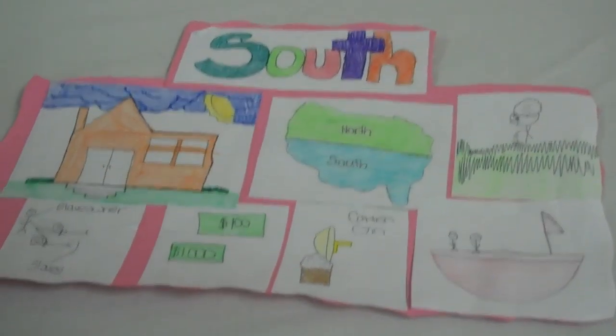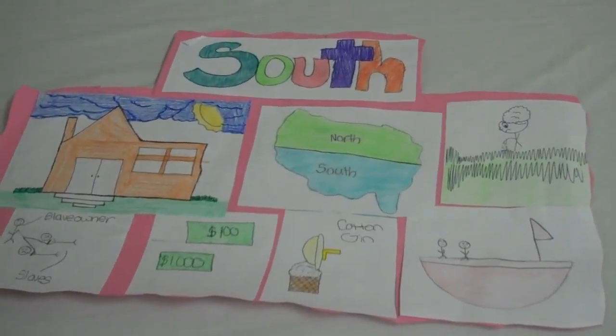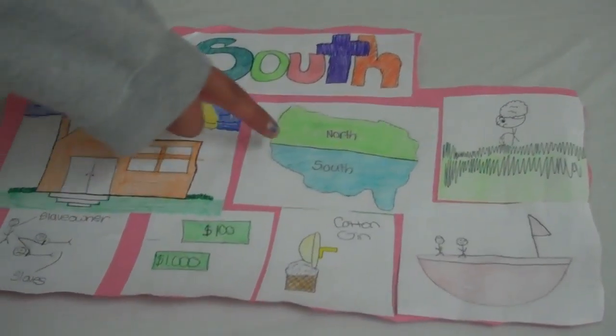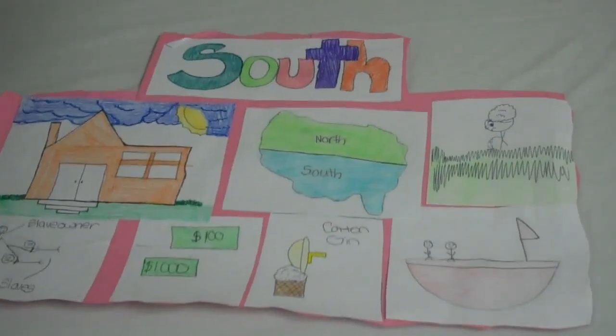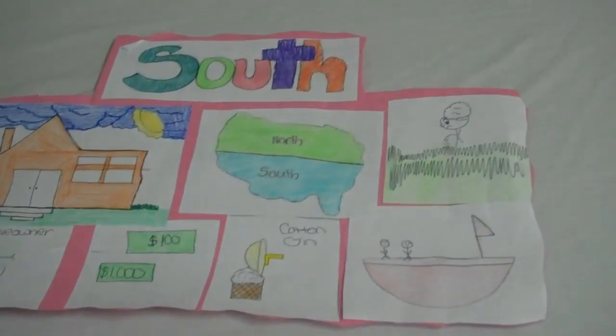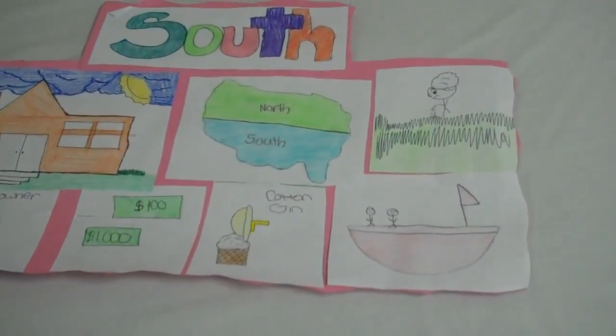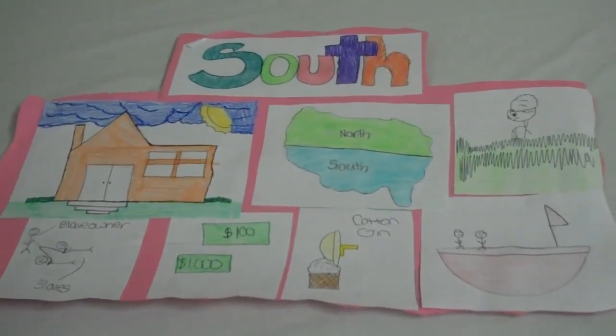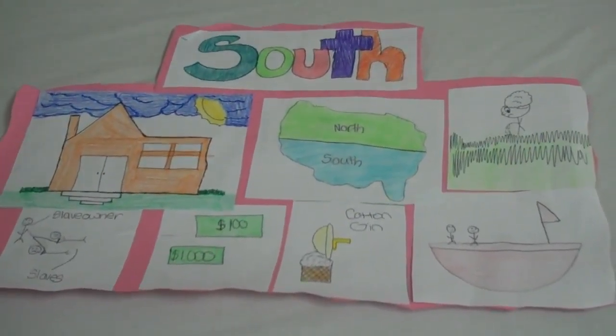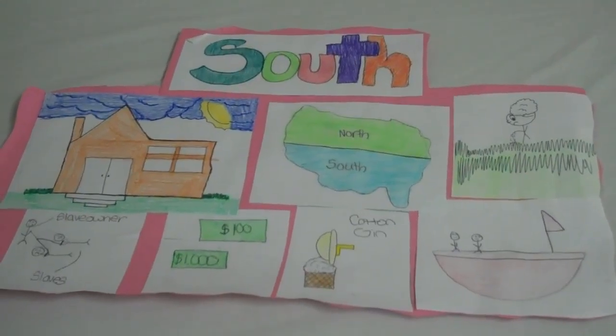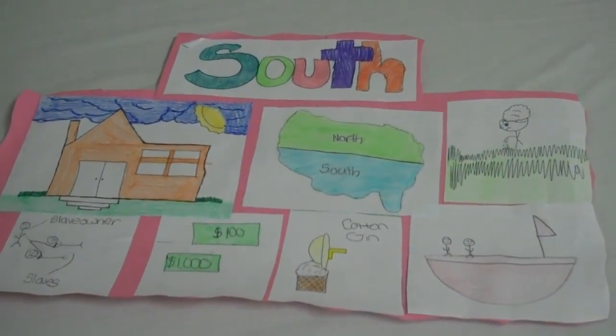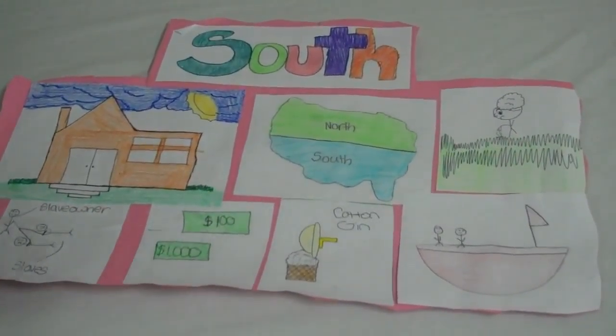The South. The South had very nice homes and they wanted to secede from the North. And they had lots of land. They believed in slavery 100% and they thought that if you were poor, you were always going to be poor. A man created the cotton gin to make slaves' lives easier but made it worse, and they traveled by boats.